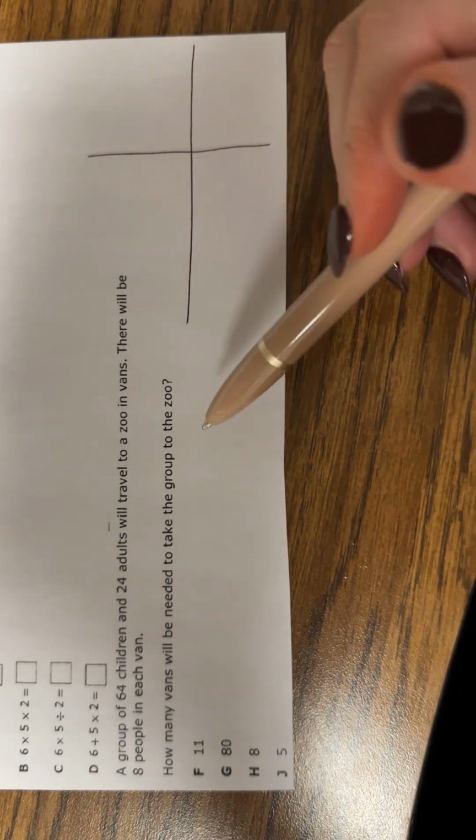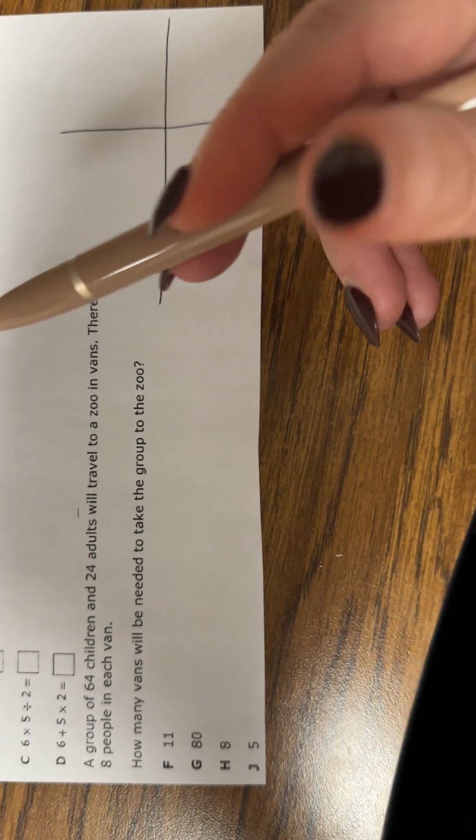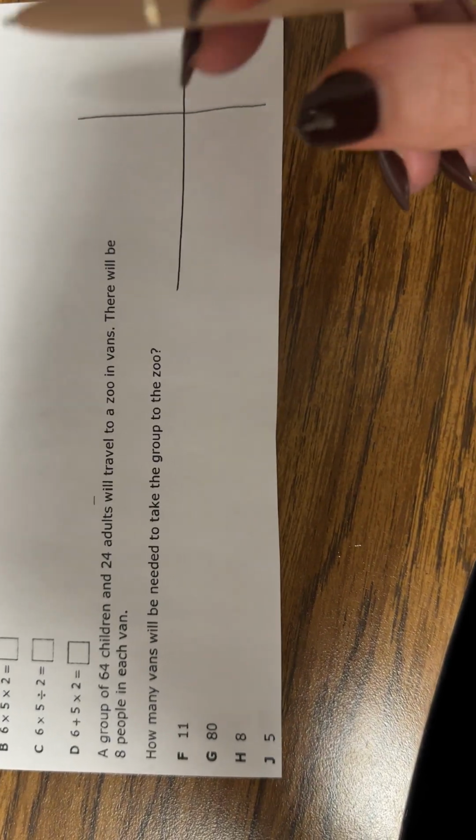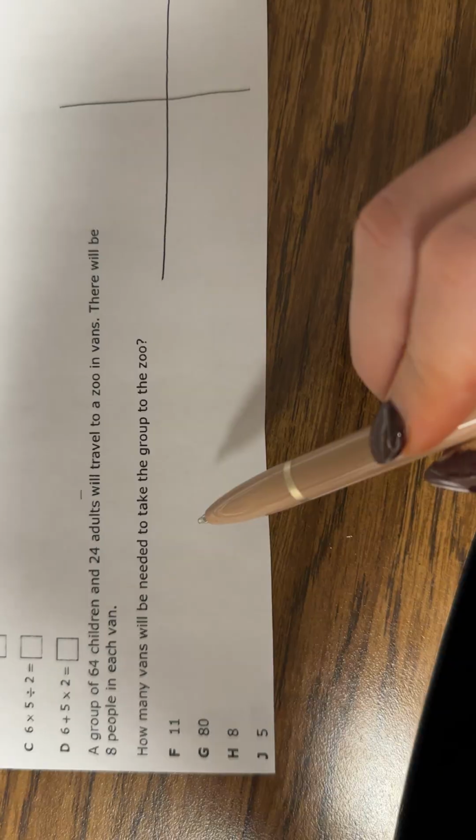This is also a multi-step problem, but a little bit different. Now this one confused a lot of the students. We did go back and work on it as a reteach and then in small group, but definitely a little bit more tricky due to the wording.